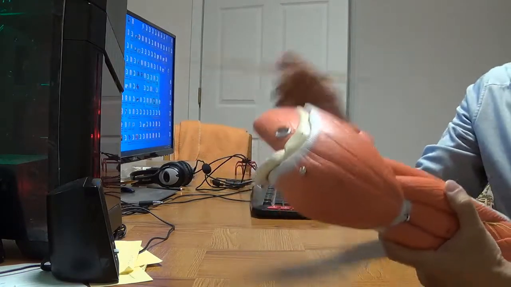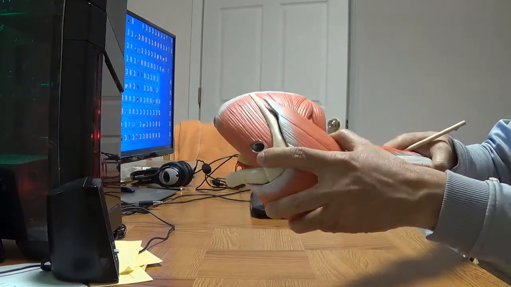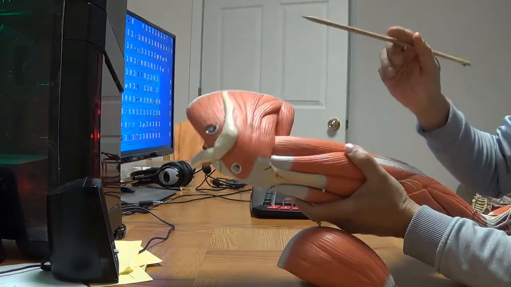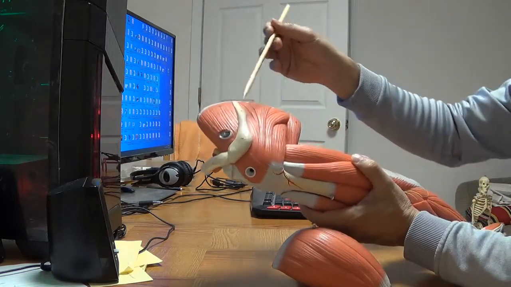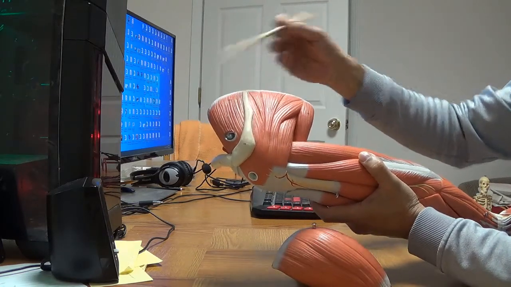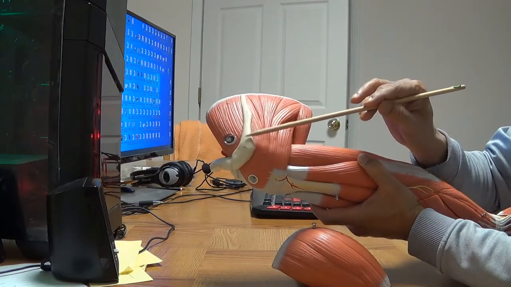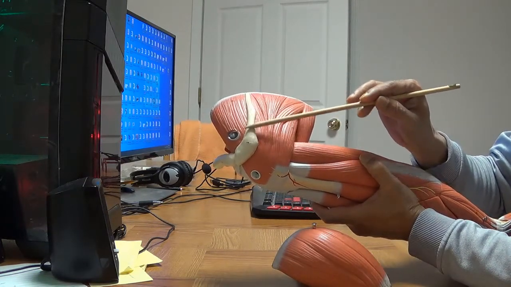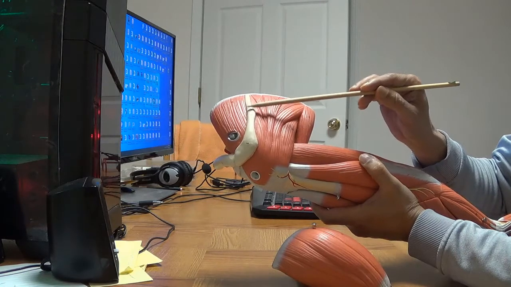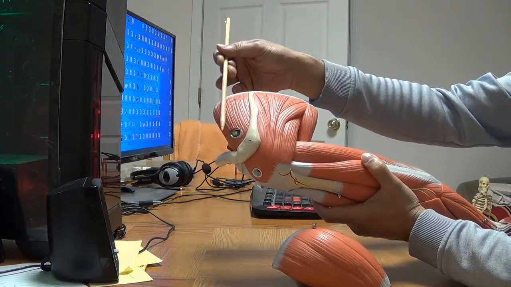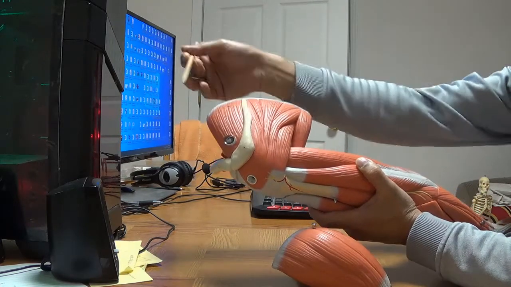Now, if you see the back of the shoulder, let me take off the deltoid. This bony structure is called the spine of the scapula. You should remember this spine in the back of the scapula or shoulder blade. So above the spine, this is called supraspinatus. Supra means above.